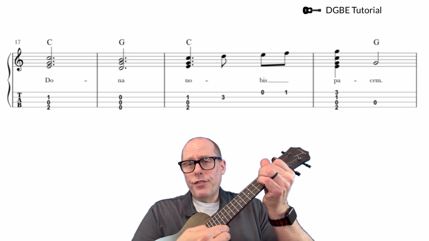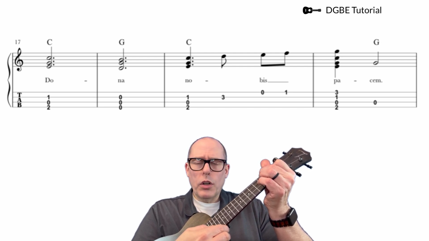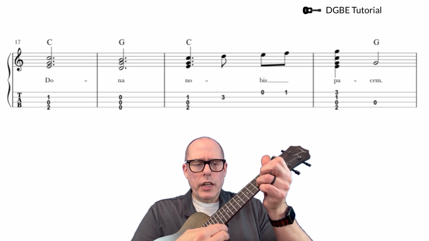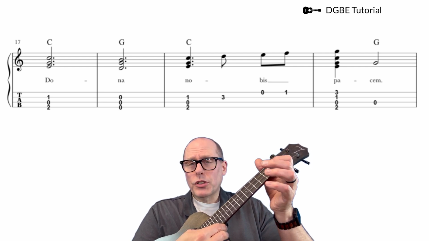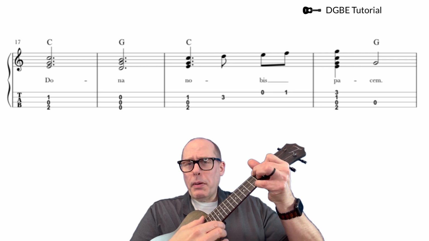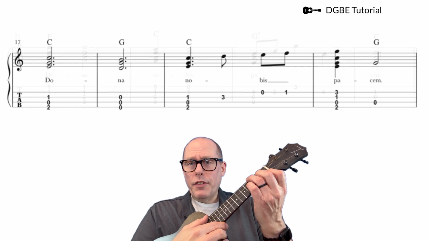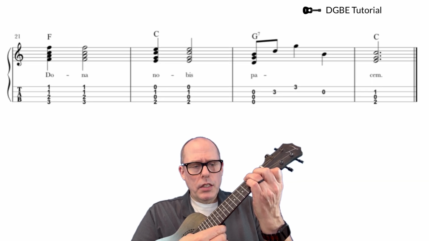We are now on the 5th line of the song, C chord, strings 4, 3, and 2. G chord, strings 4, 3, and 2. C chord, strings 4, 3, and 2. Second string 3rd fret, first string open, first string 1st fret. C chord with the pinky on the first string 3rd fret. 3rd string. F chords. C chords.